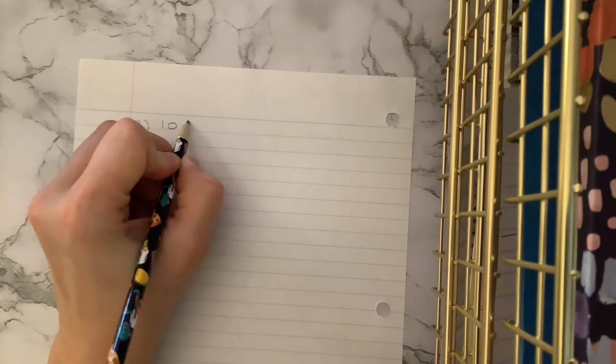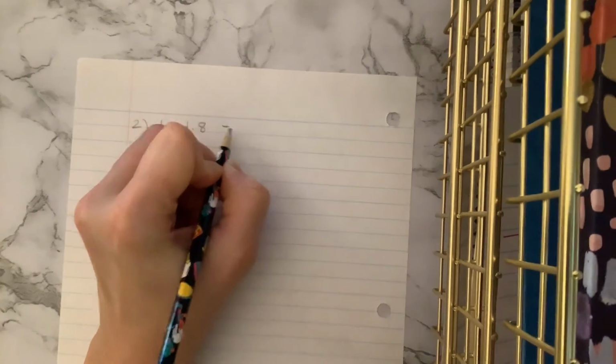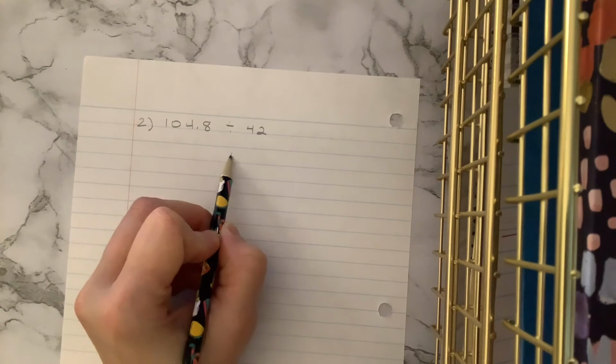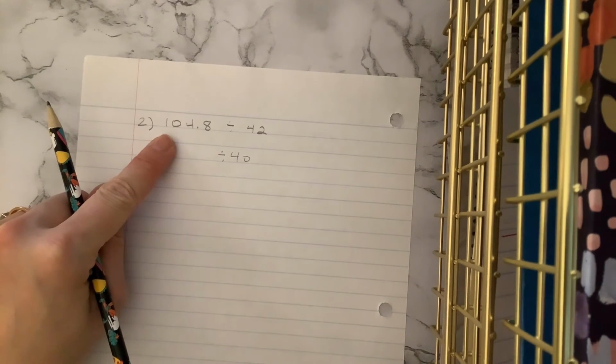We're going to do one more together before I send you on your way. So let's do, sure, 104 and 8/10 divided by 42. So we start with our estimate. We're going to divide by 40. What is close to 104 that's evenly divisible by 40?